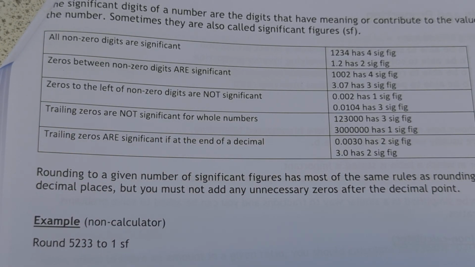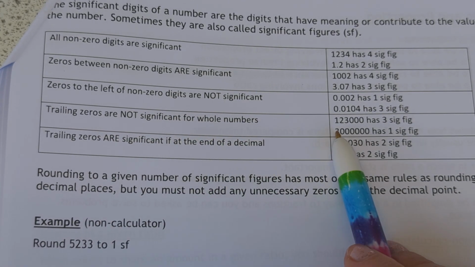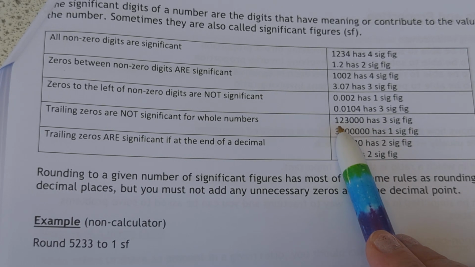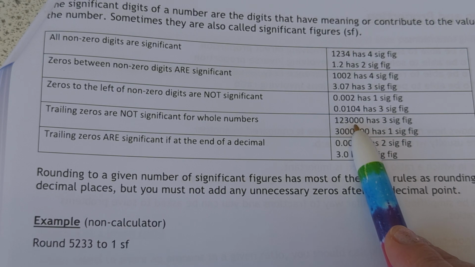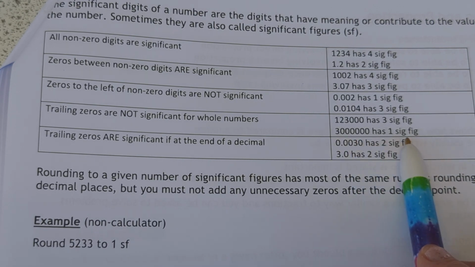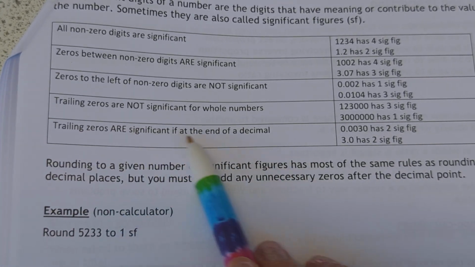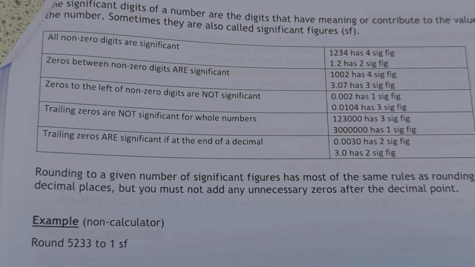Trailing zeros, so zeros to the right of numbers, are also not significant. So 123,000 has 3 significant figures because that's significant, that's significant, that's significant, but these zeros are not significant. How many zeros does this have? 1, 2, 3, 4, 5, 6. So 3 million only has 1 significant figure because obviously our 3 is significant, but these zeros are not significant. Now, this is a little bit of an annoying one. I don't particularly want you to worry about this one, so we're actually just not going to mention it. It's more of a National 5 thing. So these 4 are your rules that you're going to be looking at just now.